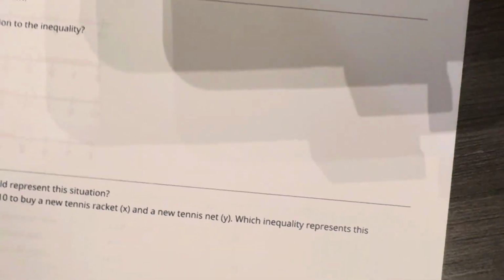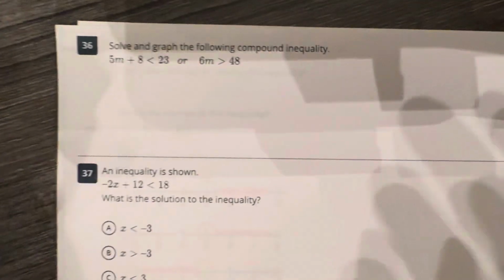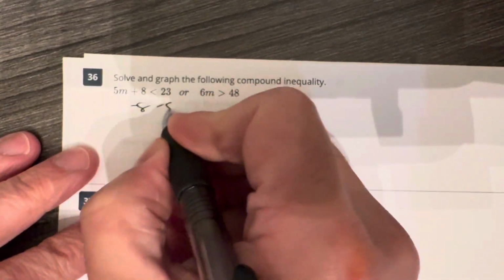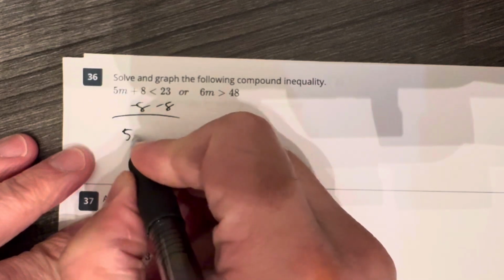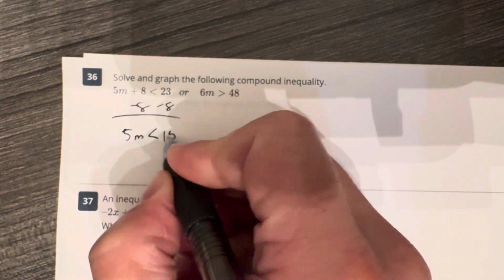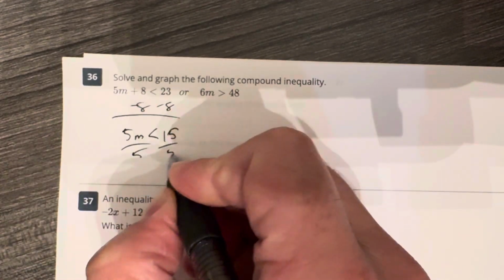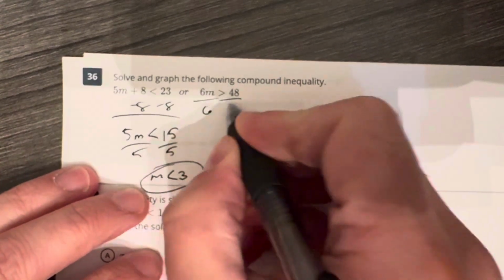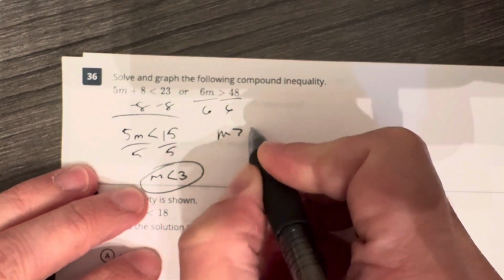Solve and graph the following compound inequality. I will do this one because there's no answer choices. So it's an or, so we know it's going to have to be arrows pointing away. -8 on both sides on the first inequality. 5m is going to be less than 15. Divide by 5 on both sides, and m is going to be less than 3. And then this one's simple. Just divide by 6 on both sides. M is going to be greater than 8.